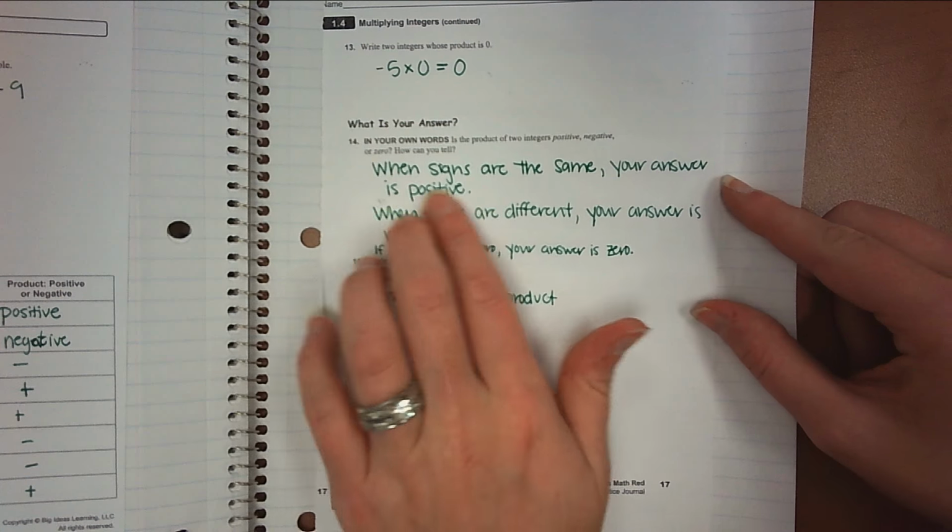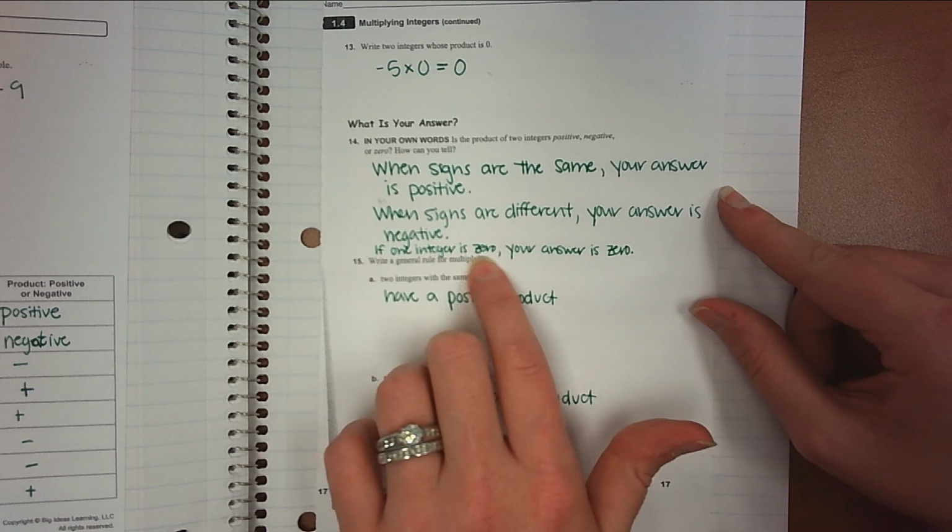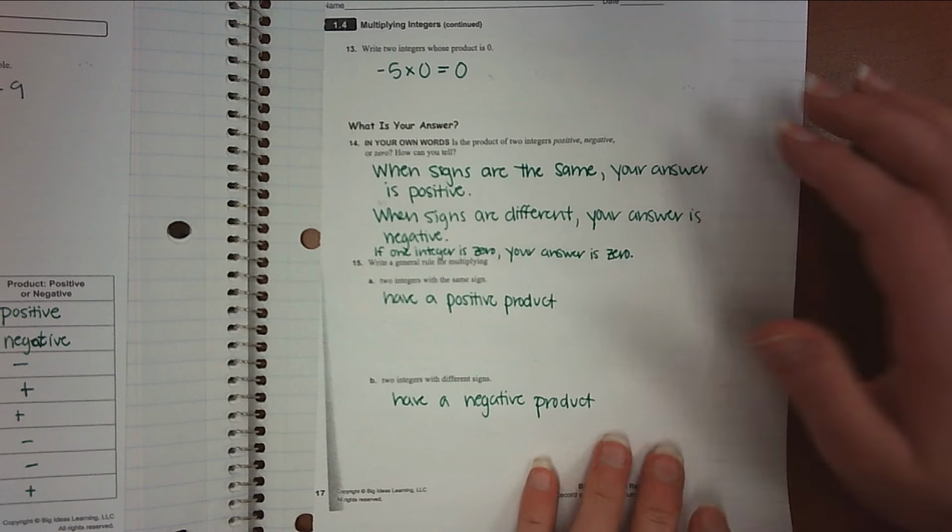And we said that when signs are the same, your answer is positive. When signs are different, your answer is negative. If one integer is 0, your answer is 0. And that was our multiplying rules.